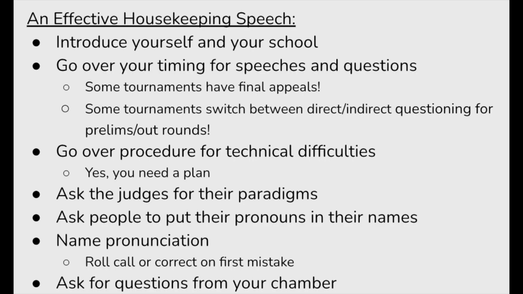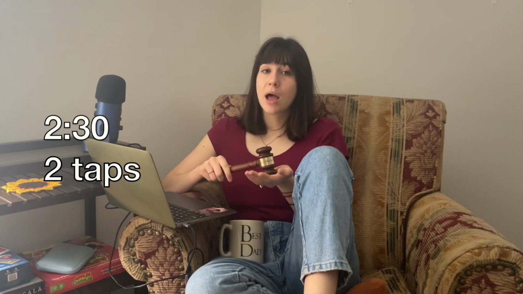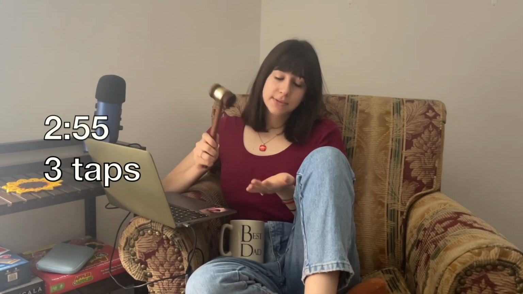You're going to be introducing yourself and your school, and then going over your timing for speeches and questions. Remember, when you are going over your timing, you want to show what your timing is going to look like. So say you're in person, you on the table in front of you with your gavel are going to say, during your speech, I will be giving time signals throughout. At 2 minutes, you'll have 1 gavel tap. At 2 minutes and 30 seconds, you will have 2 gavel taps. And at 2:55, you will have 3 gavel taps.